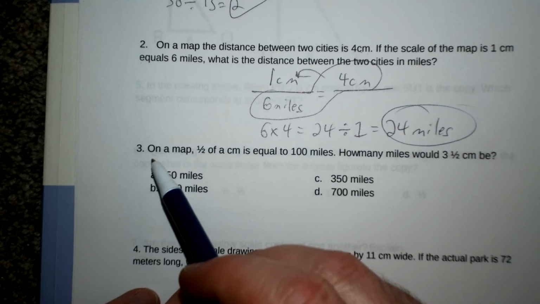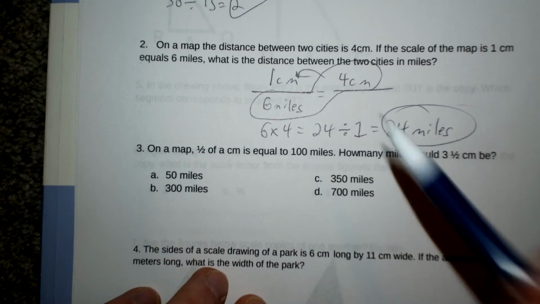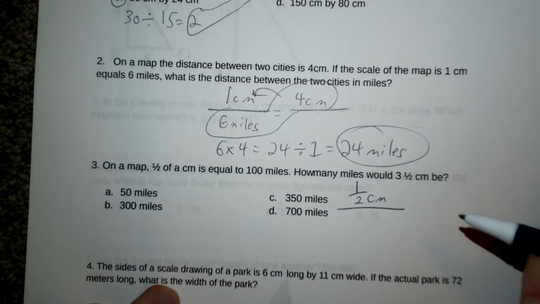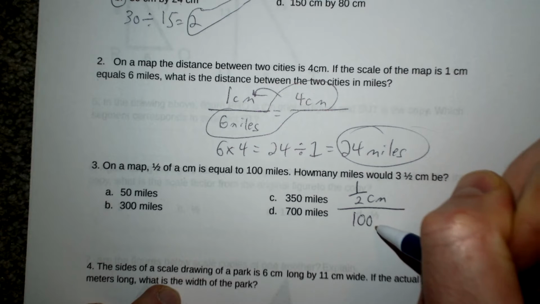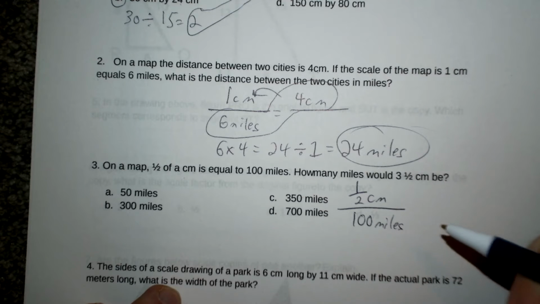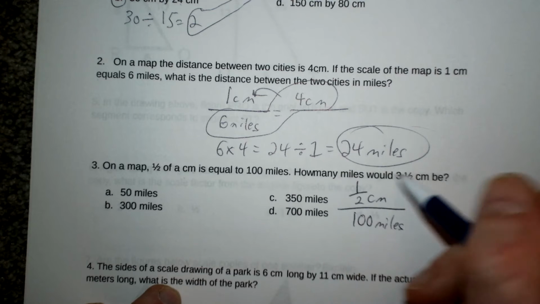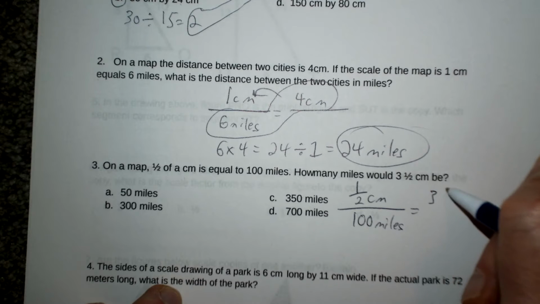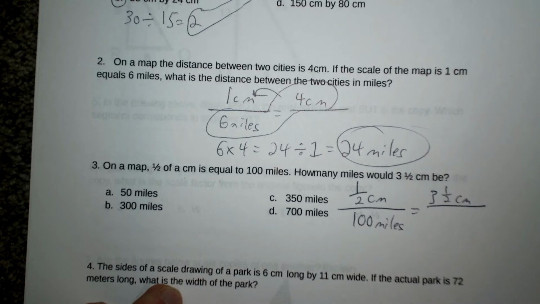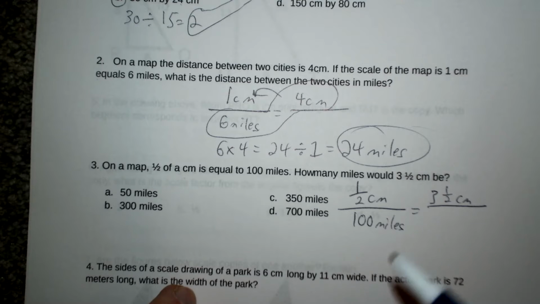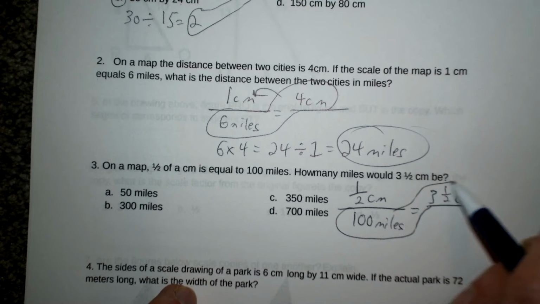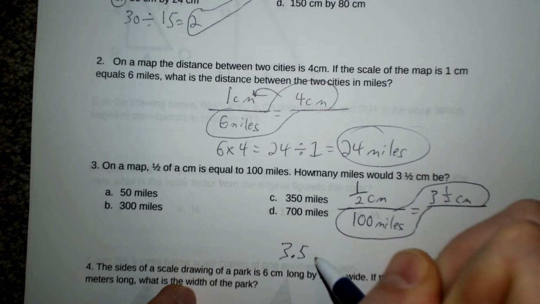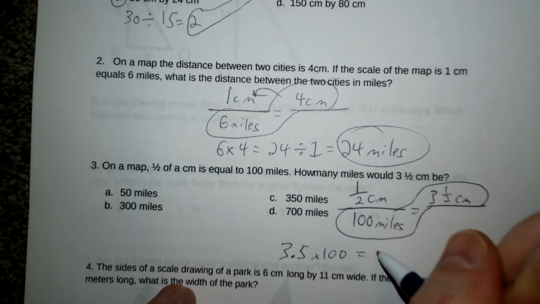Number 3. On a map, half of a centimeter is equal to 100 miles. Let's write that down. 1/2 of a centimeter is 100 miles. How many miles would 3 1/2 centimeters be? So we're looking for the mileage for that. So again, we're just going to take 100 times 3 1/2. So you could change that to a decimal. 3.5 times 100. That's equal to 350.